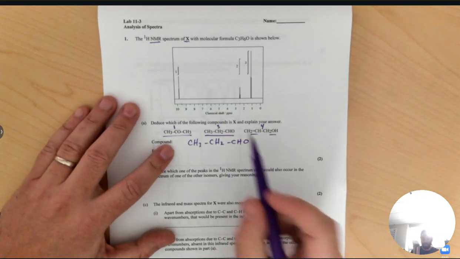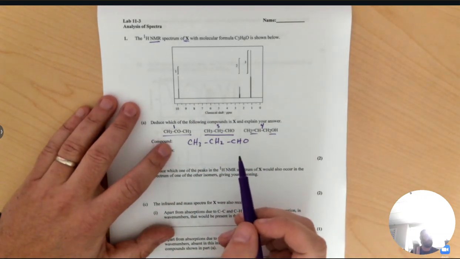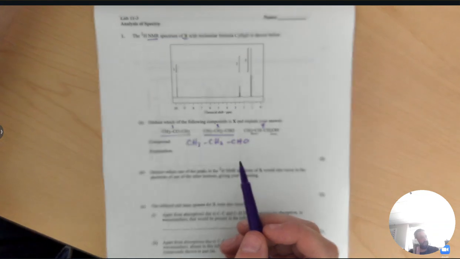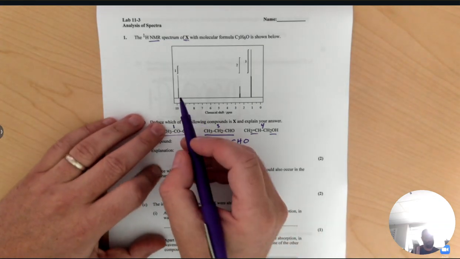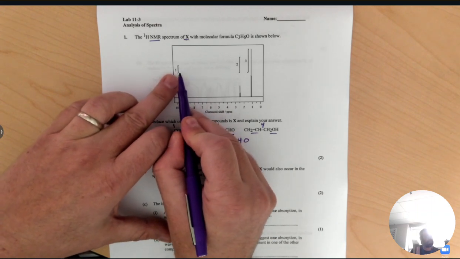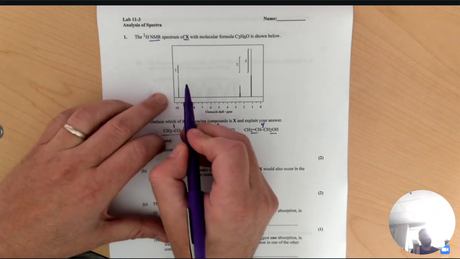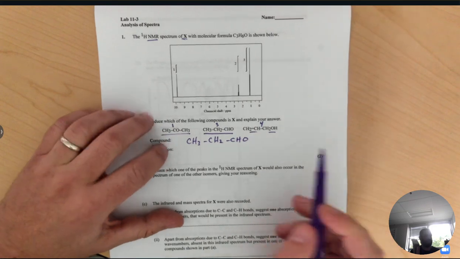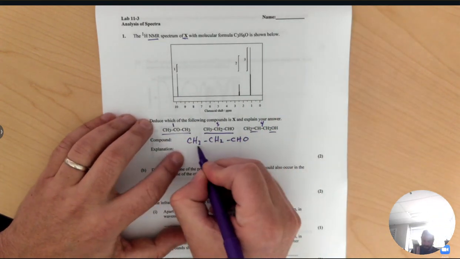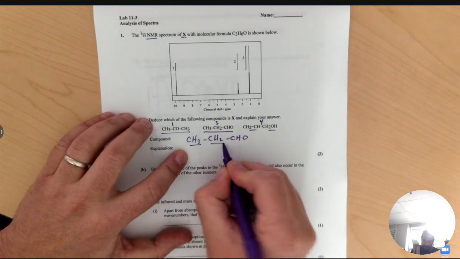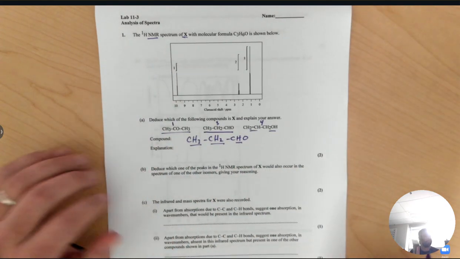Now, we can also confirm this by looking at the integration traces. All right, so the integration trace is this little integral symbol with the number. It tells us how many hydrogens are in each environment. So in this compound, if we look, 3 would be that, 2 would be that, and 1 would be that.